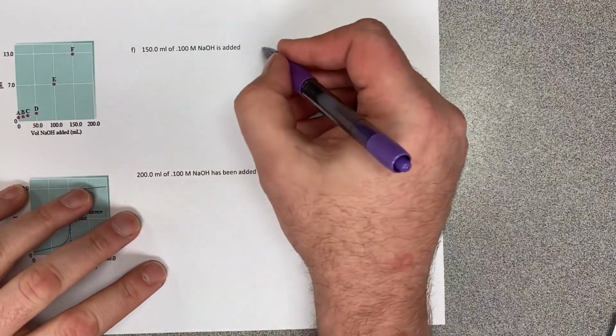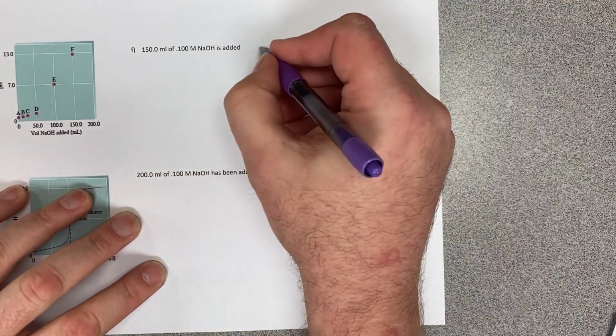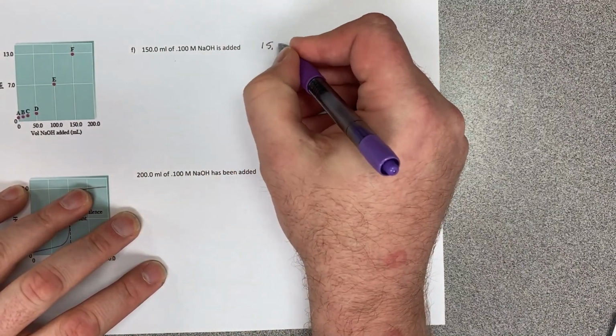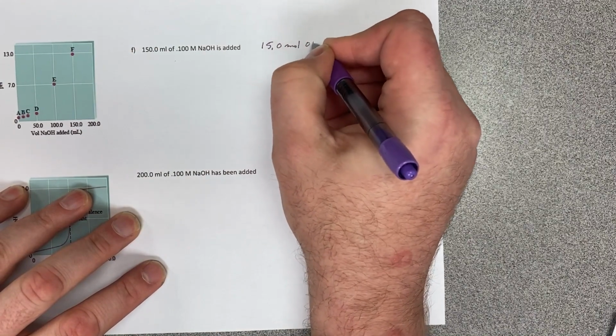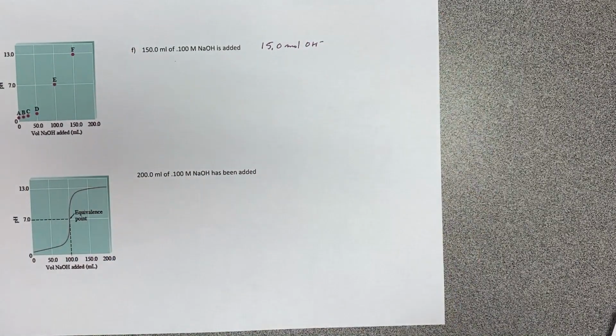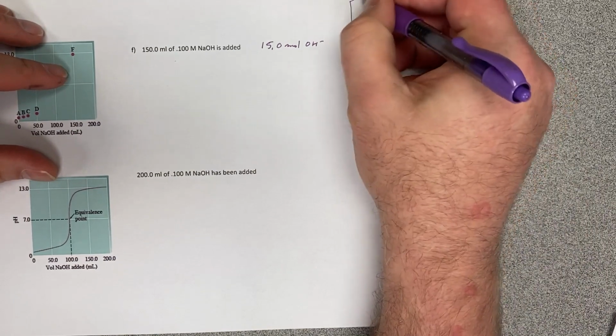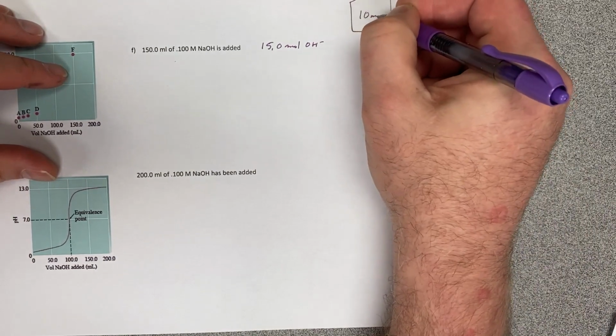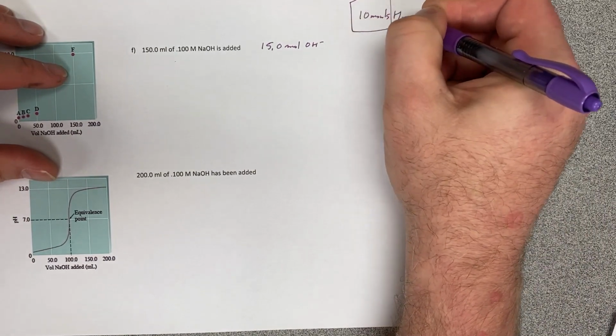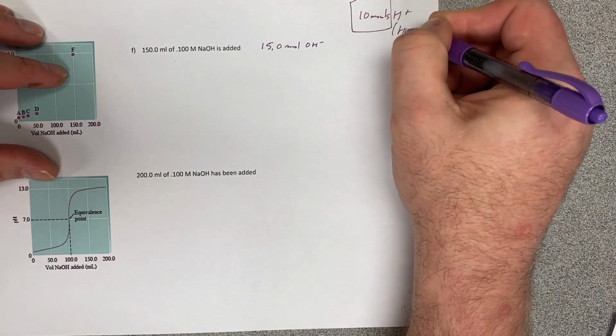What if I added now 150 times 0.1? I hope you guys are seeing the math in my head here. That's 15 millimoles of OH minus. Each time, by the way, we're not adding an additional 15 millimoles to the amount we already had. We're pretending we're starting from scratch again, and we have in our container 10 millimoles of our H plus, which is really HNO3, right?